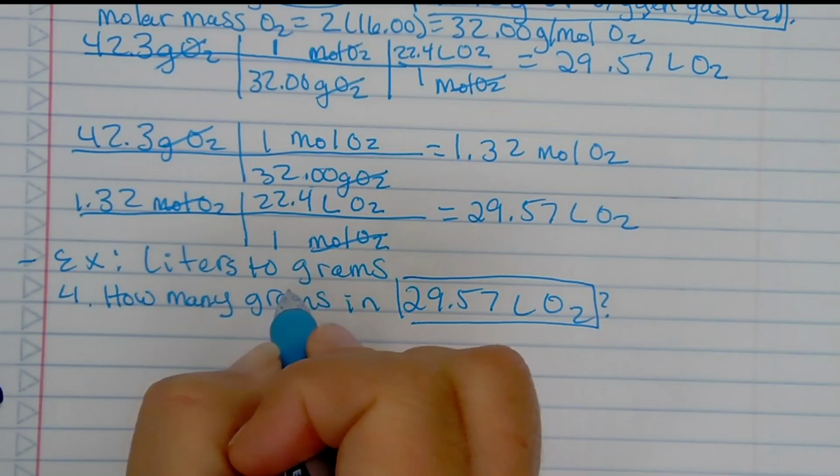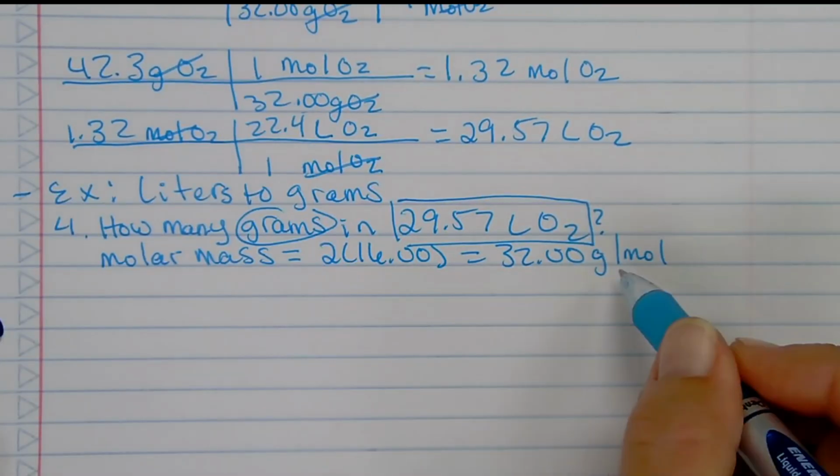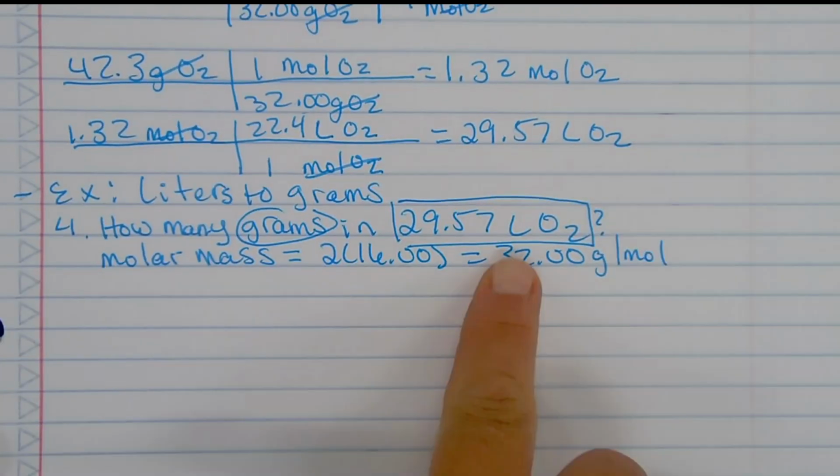I'm going to show this split up way. Since we're in liters, we're going to need to go back through the mole to get back to grams. Just like when we were at centimeters and had to go to decimeters or kilometers, you had to go through the meter to get out there, okay?